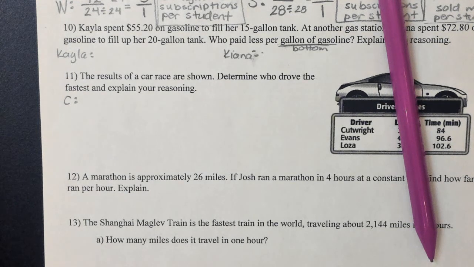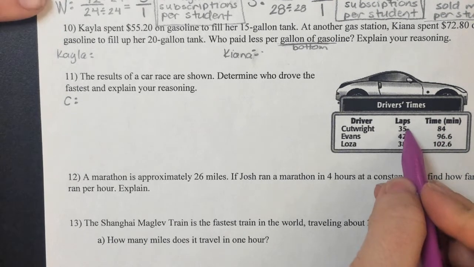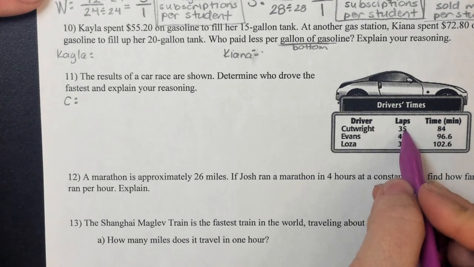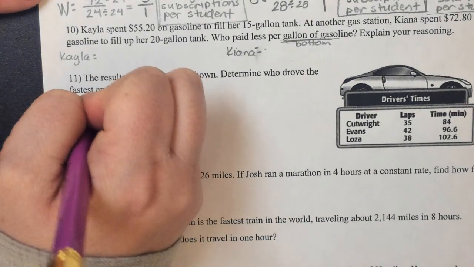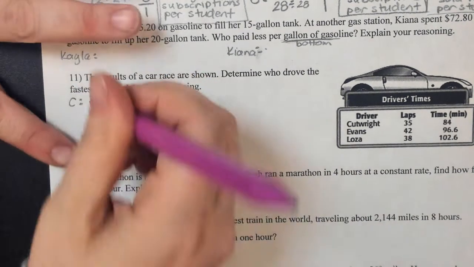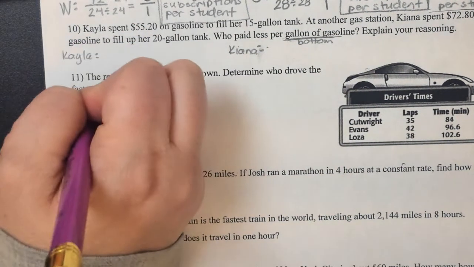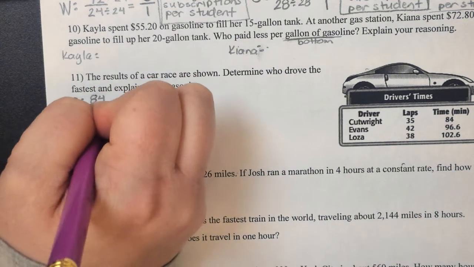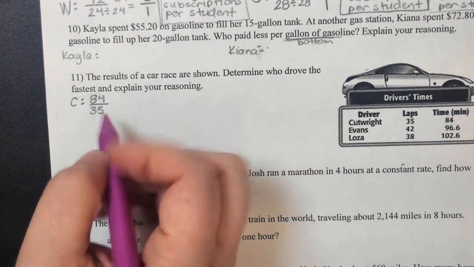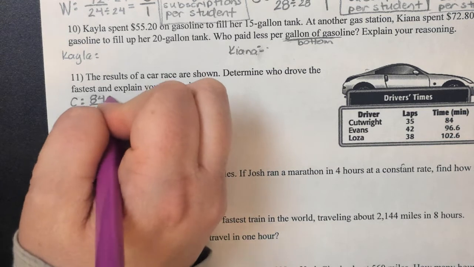Okay, so picking up number 11 and finishing it out. For number 11, we're going to start with C for cut right. All right, and the way I did it was I put my laps on the top, so 35. Nope, that's not what I did. I want to figure out how long it takes them to go one lap. So I'm going to put 84 on the top and my laps on the bottom, which is 35, so I can figure out how long it takes to go one lap. All right, since 35 is on the bottom, I'm dividing by 35.